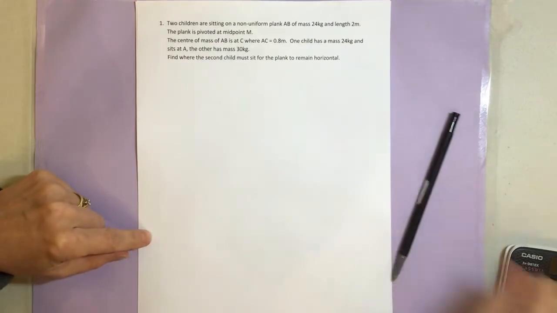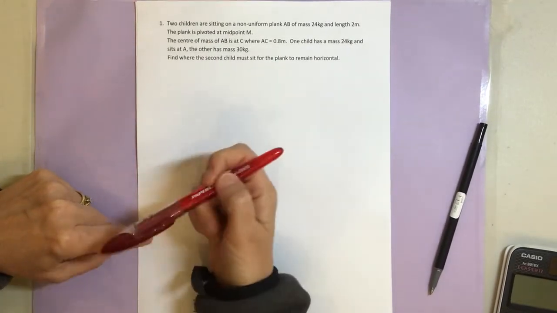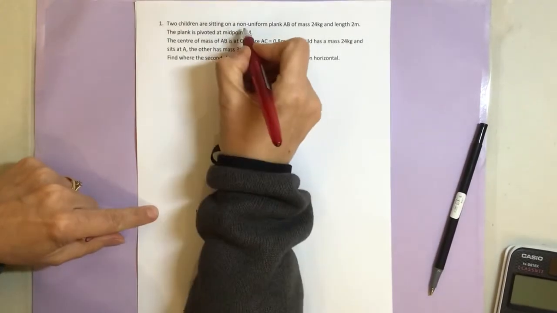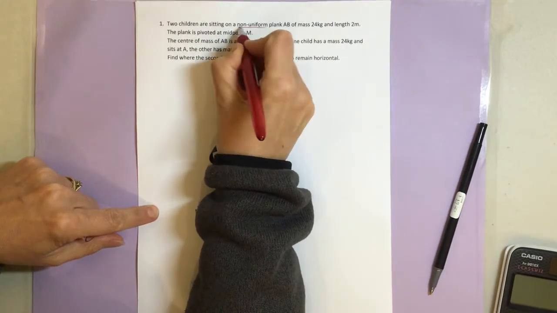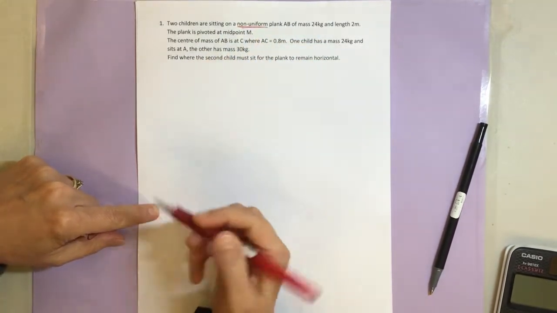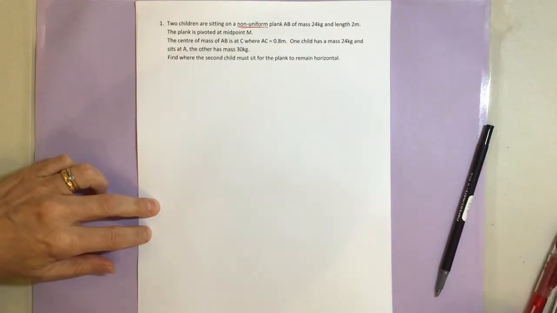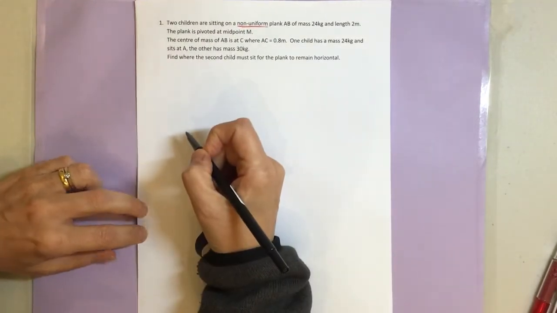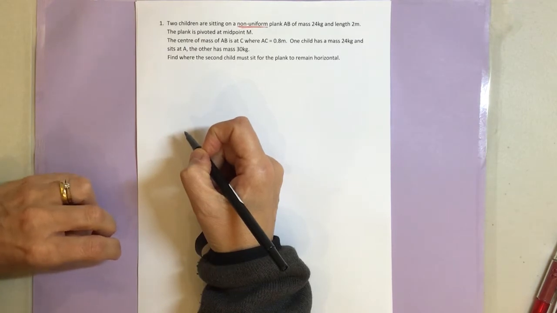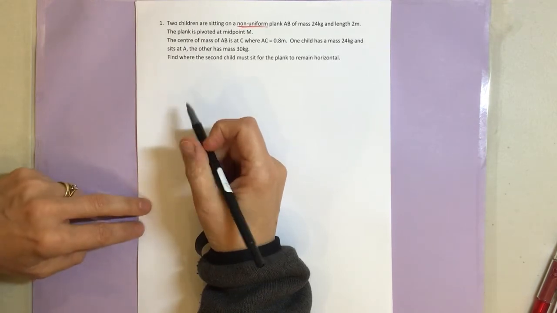So again, just like with yesterday when it said uniform, that was important. Today in these questions, if we get an exam question, it's really important that we look for that term. It's non-uniform, so we need to remember then that the weight is definitely not acting at the centre of this rod. Okay, so let's have a look at this question.